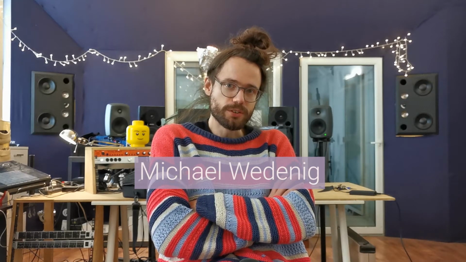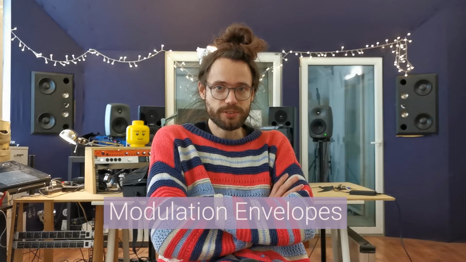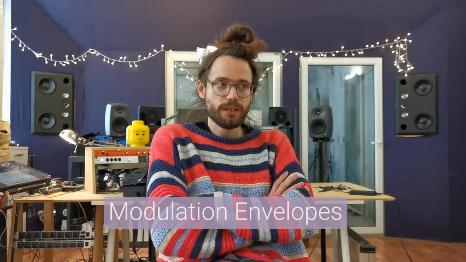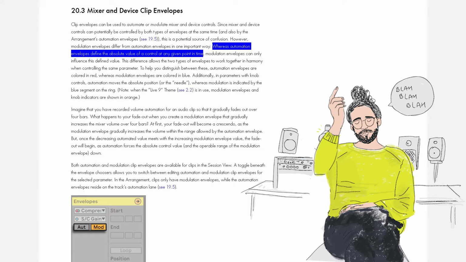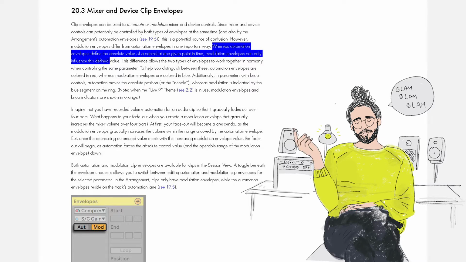Today we're going to talk about modulation envelopes in Ableton Live. So modulation looks very similar to automation, but it's actually quite different. So first of all, let me be real smart here and quote from the manual. Whereas automation envelopes define the absolute value of a control at any given point in time, modulation envelopes can only influence this defined value.